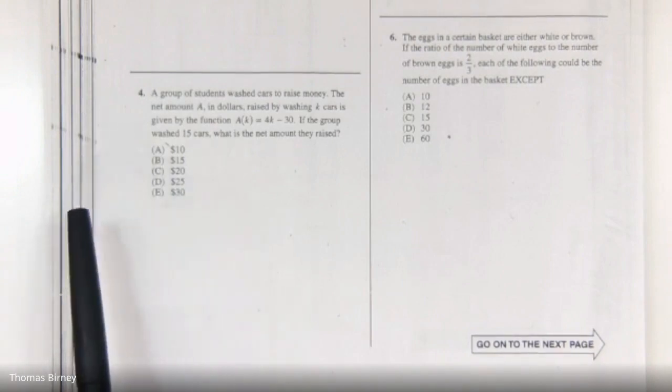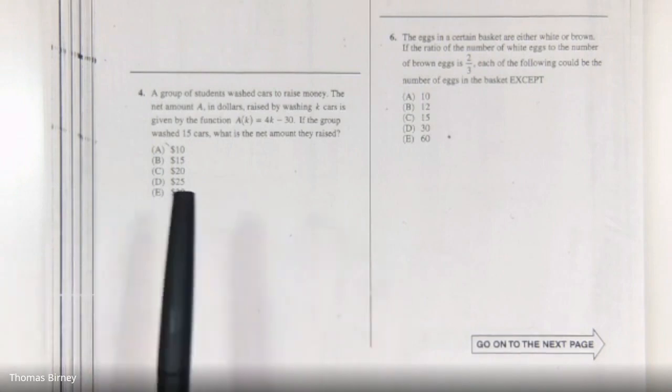Now, question 4, this is also considered an easy question. Let me give you a moment to read the question and see if you can make some sense out of it. And take a second to see if you can do that. All right. So once again, what makes this a little bit more challenging question, even though it's still considered easy? Well, the fact is you have to read the paragraph.